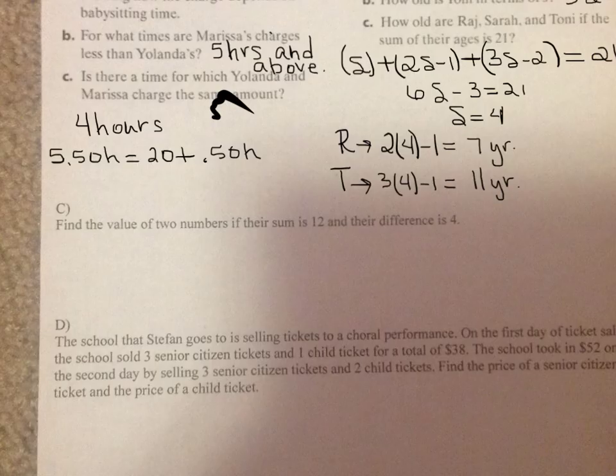Letter C. Find the value of two numbers if their sum is 12 and their difference is 4. So my first equation for letter C is going to be, find the value if their sum is 12. So my first equation is going to be x plus y equals 12. And their difference is 4.